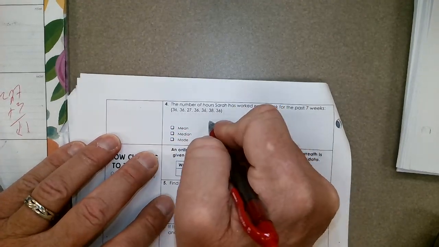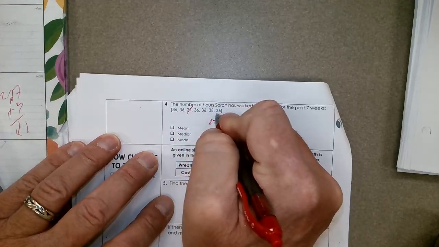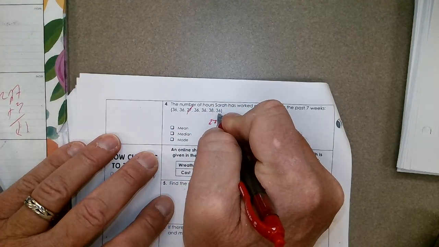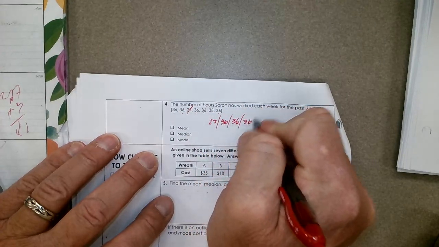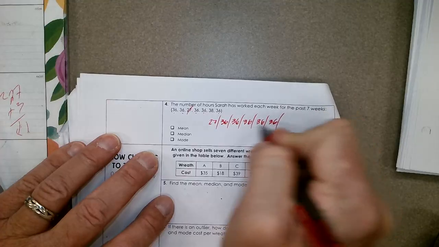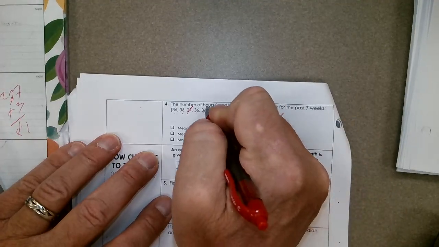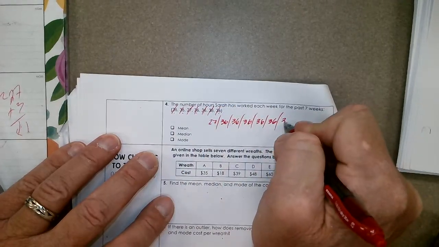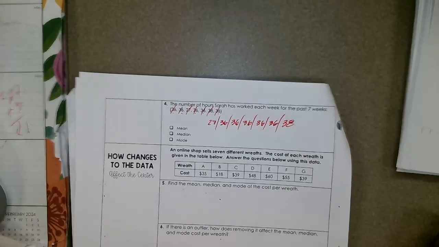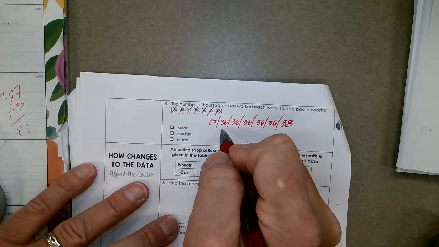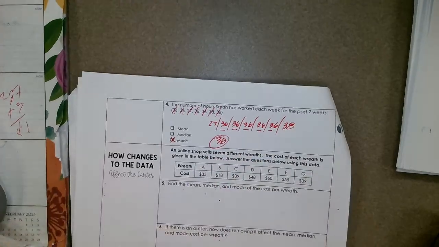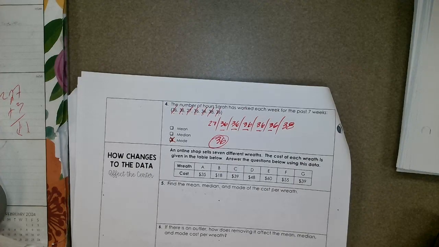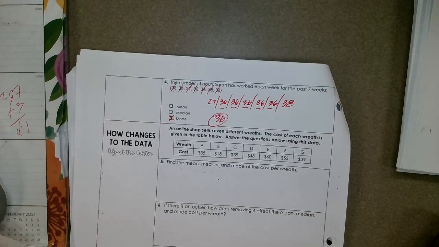So the measure of center, let's see here, 27. And I got a bunch of 36s here. 1, 2, 3, 4, 5. So I've got 5 36s. And I have a 38. Well, you tell me, what measure of center would be the best here? Clearly I'm going to use the mode because 36 is going to represent that data set the best, because there are multiple 36s, and in fact there are 5 of them, right? So that's what we're looking at.